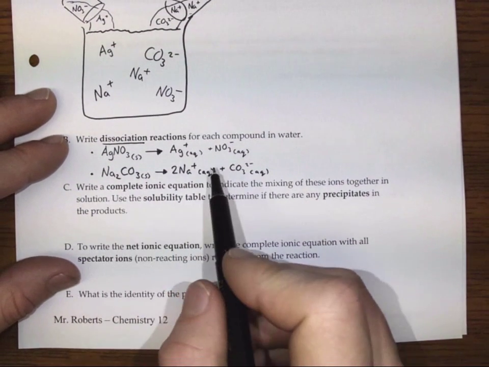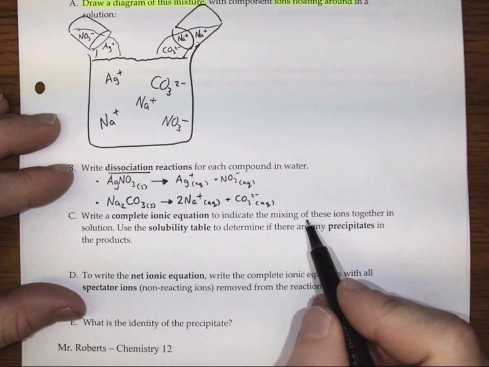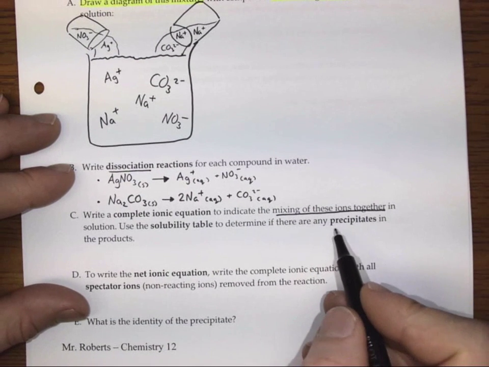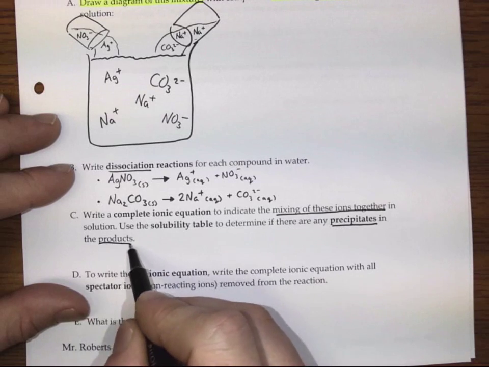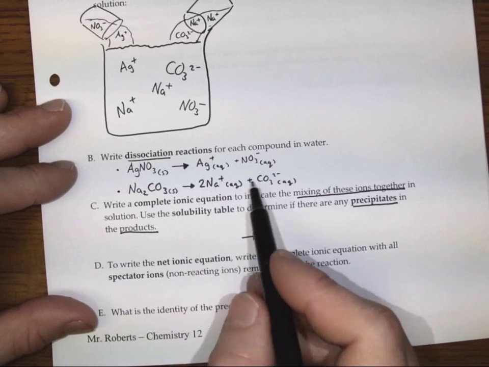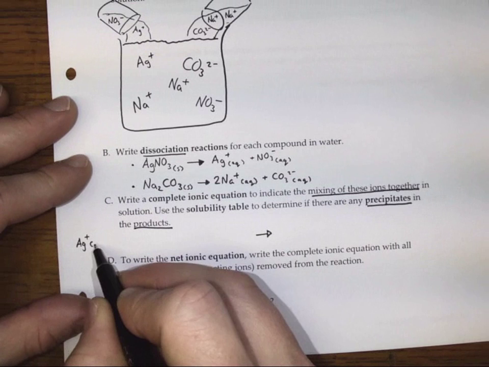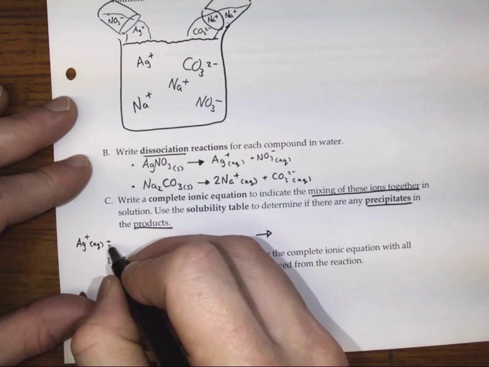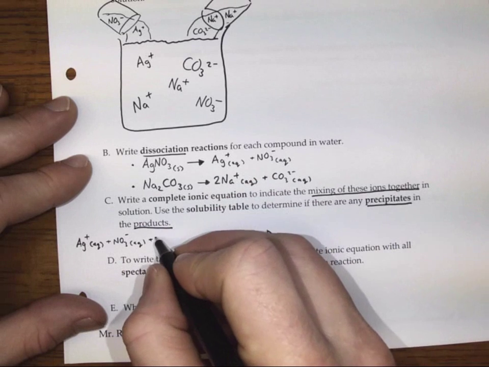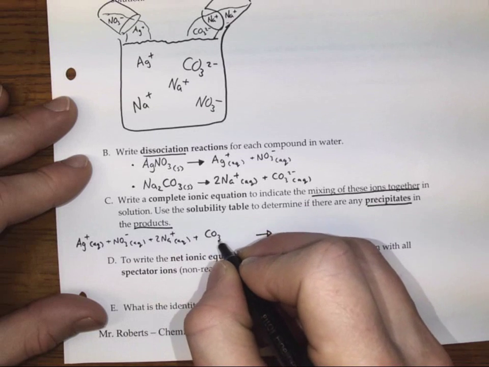So we're going to write the complete ionic equation here. And so that's what happens when these ions mix together. And we're going to see if there are any precipitates in the product. So the first thing I'm going to write are my reactants. So all these ions floating together here. Now my silver, my nitrate, my sodiums, and my carbonates.